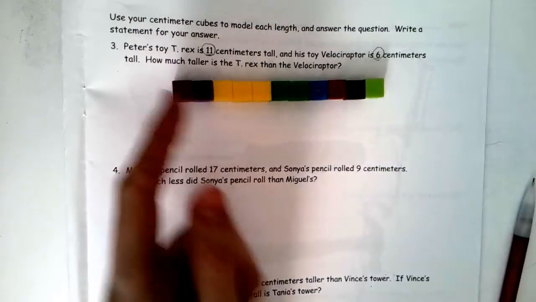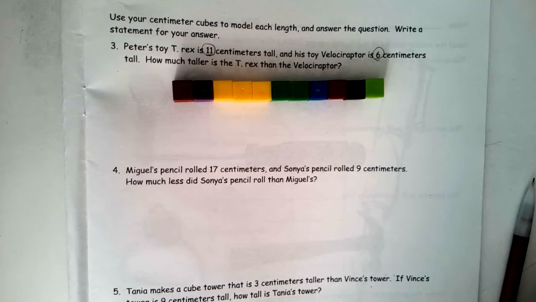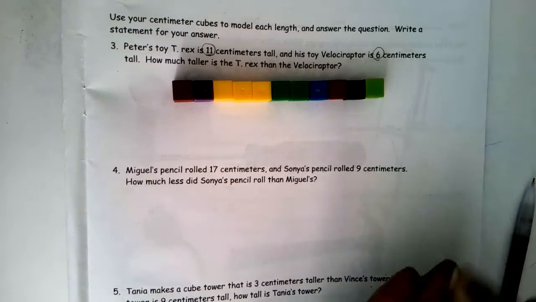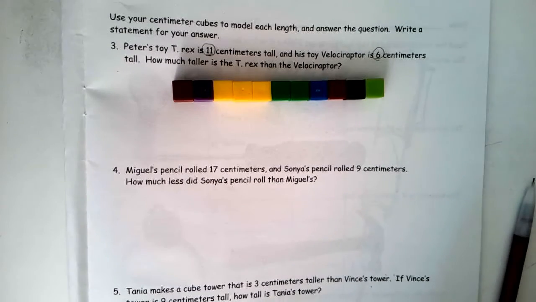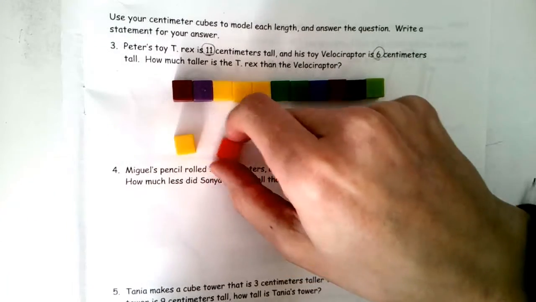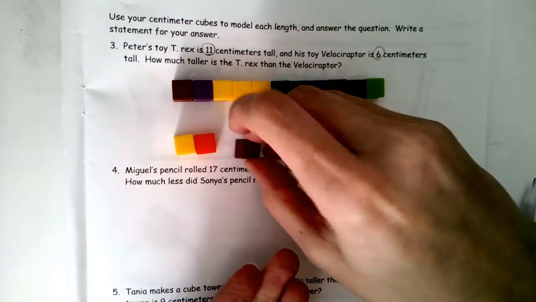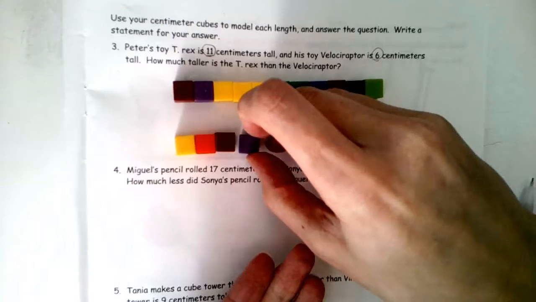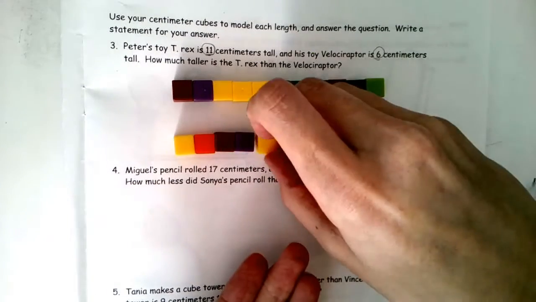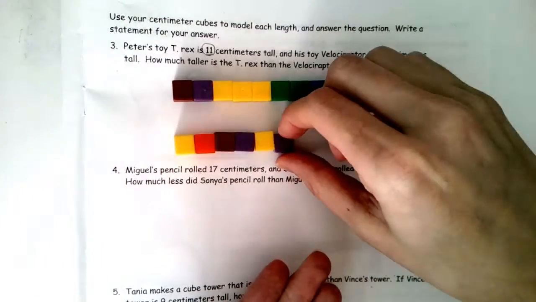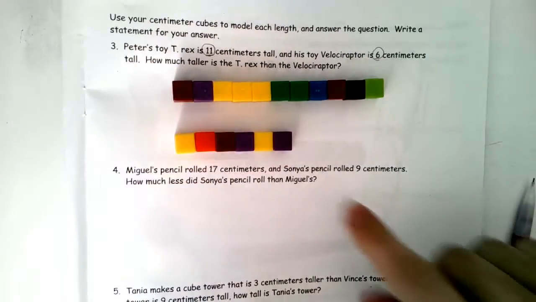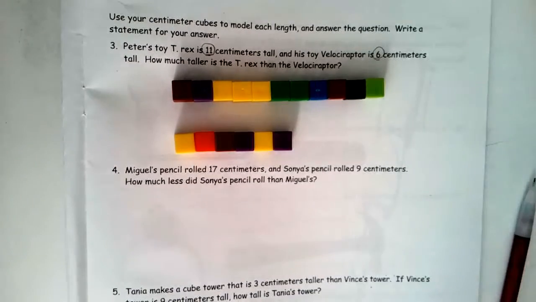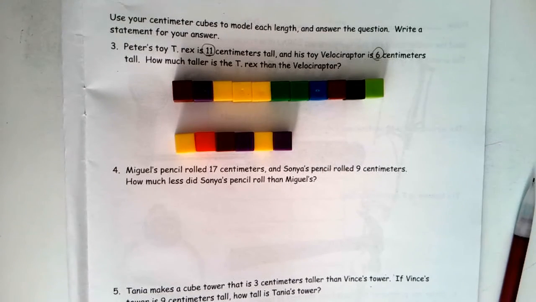Hopefully you have enough cubes for this, boys and girls. If you do not, don't worry about it. You can look at mine and use that. So there's my T-Rex, my 11, and my Velociraptor is going to have 6 cubes. So I'm going to make a new measurement of 6. 1, 2, 3, 4, 5, 6. Make sure they're nice and straight. I made them so they have the same end point, which is going to be helpful for seeing what's extra.